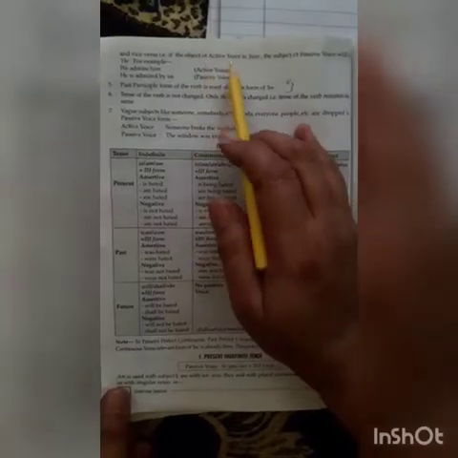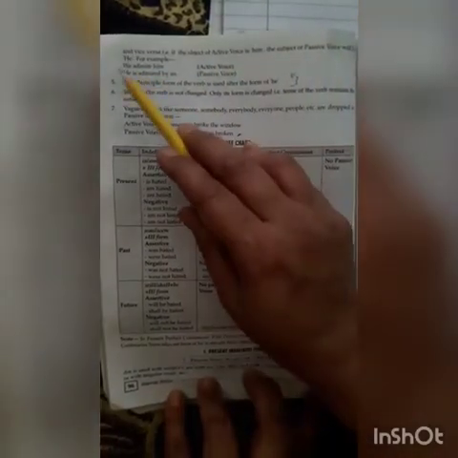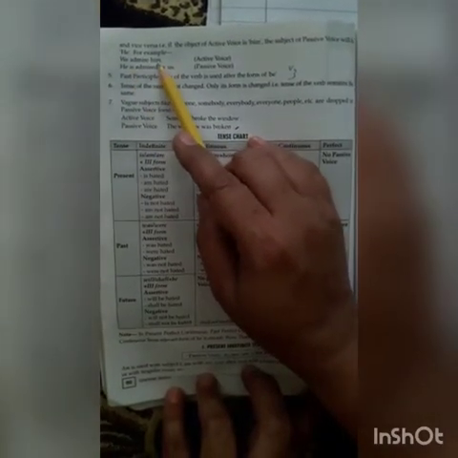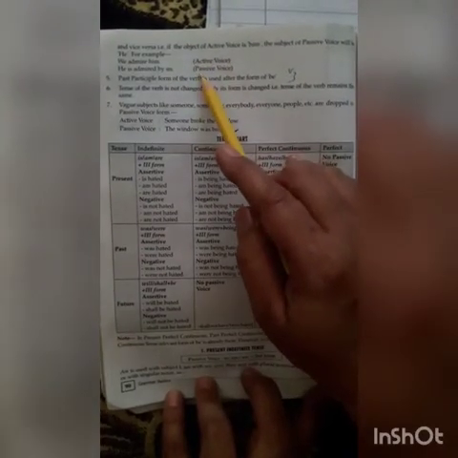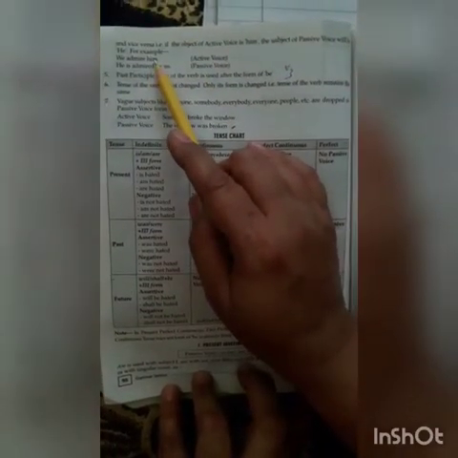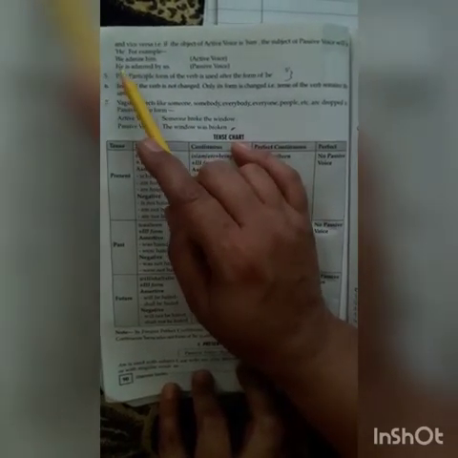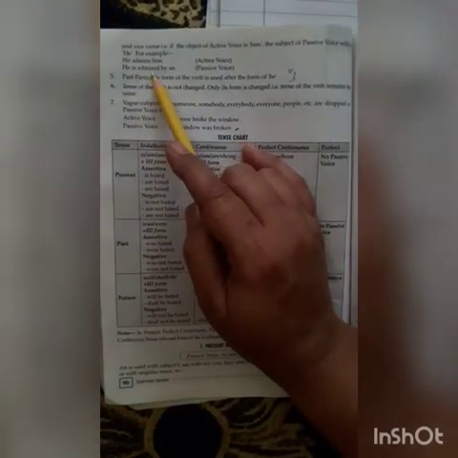And vice versa. That is, if the object of active voice is him, the subject of passive voice will be he. For example, we admire him. The sentence is in active voice, and when we convert this sentence into passive voice, now the subject will be converted to he, and the sentence is in present tense, so we will use is admired.